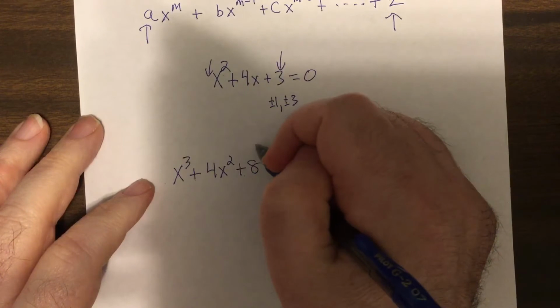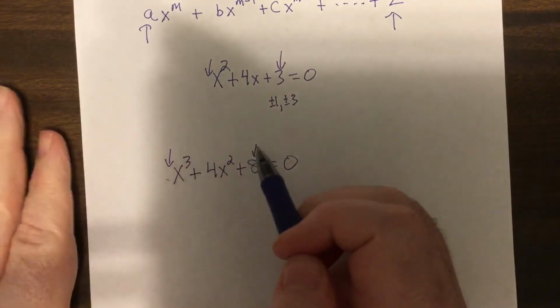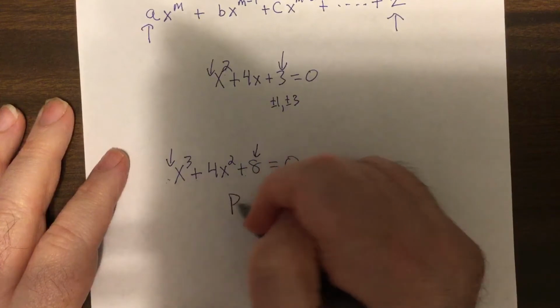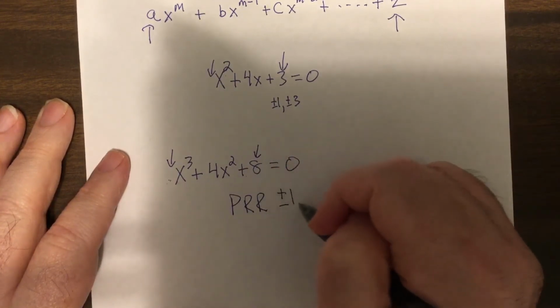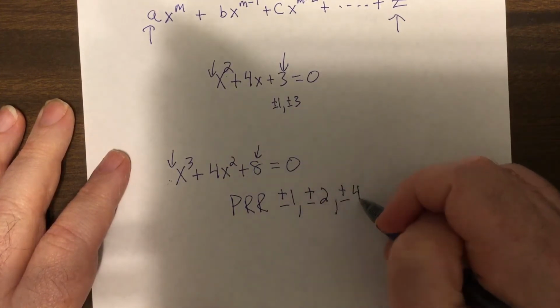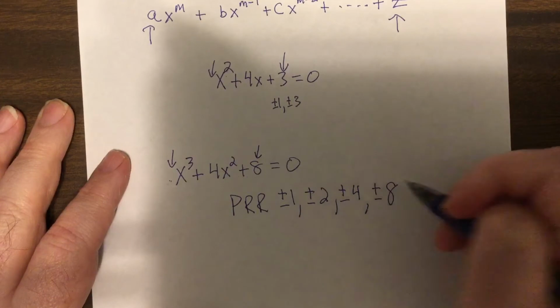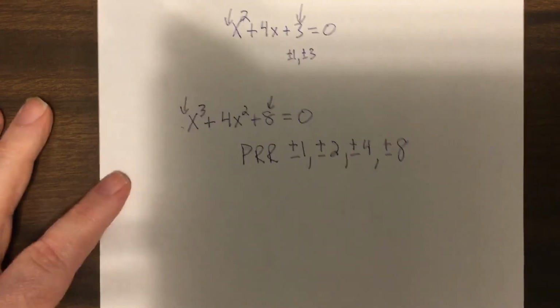But it would be the factors of this number divided by the factors of this one. This is 1, so you don't have to worry about it. So the possible rational roots would be plus or minus 1, plus or minus 2, plus or minus 4, plus or minus 8. Then we would actually try to solve those.